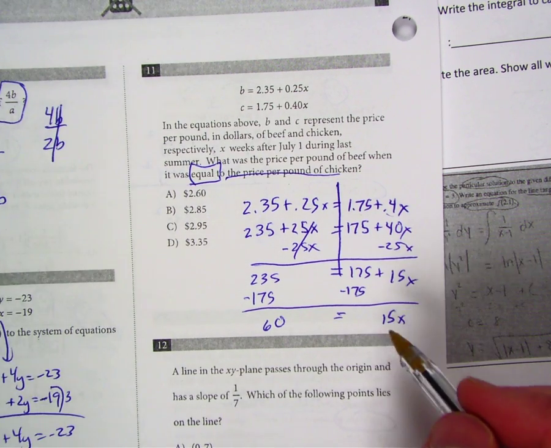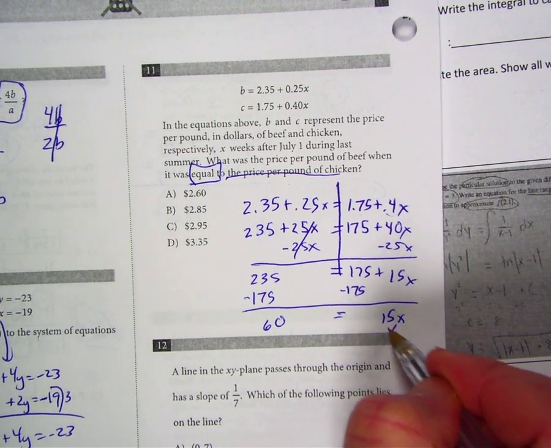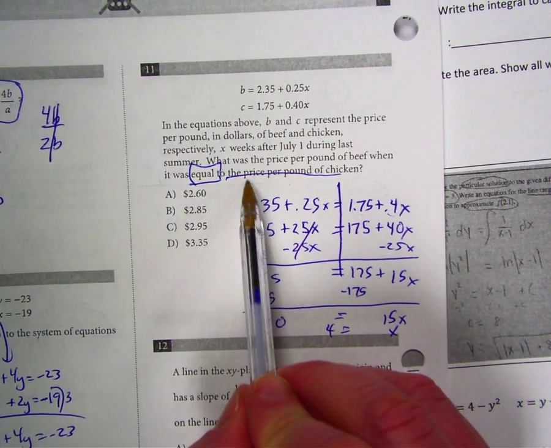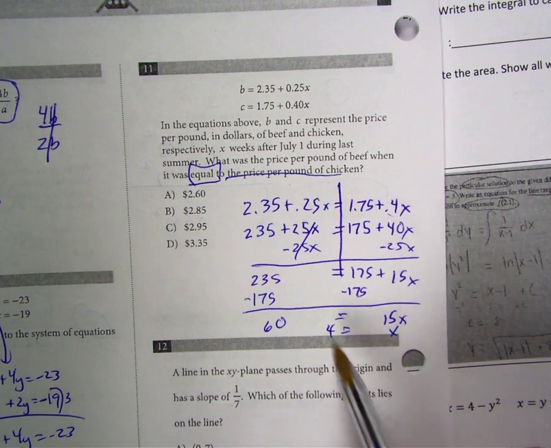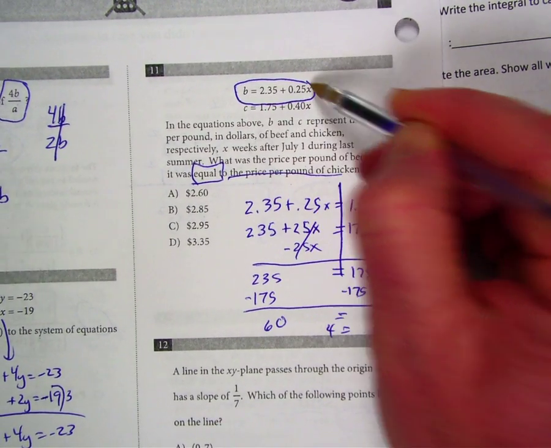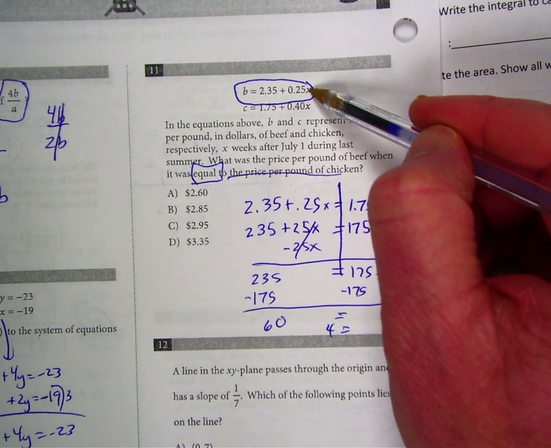So go back to the question. You go, 4 is not here. Oh no, 4 is not here. What was the price of beef when x was 4? So you got to go back up to your beef equation. It's what's for dinner right here. And plug in 4. 4 times a quarter is $1. Plus 2.35 is 3.35. It's the price of beef.